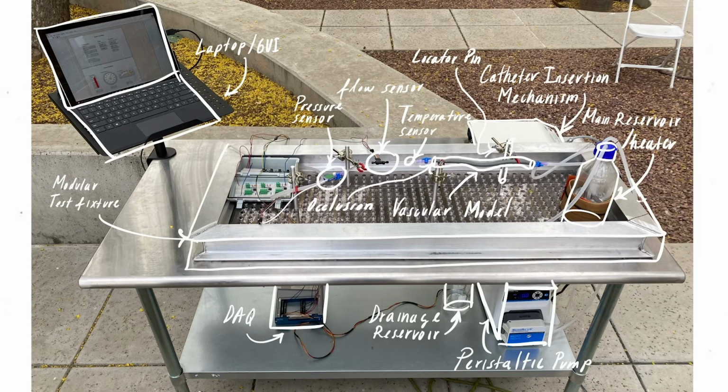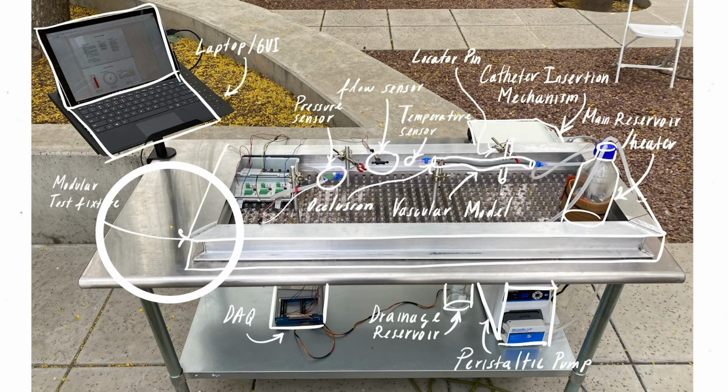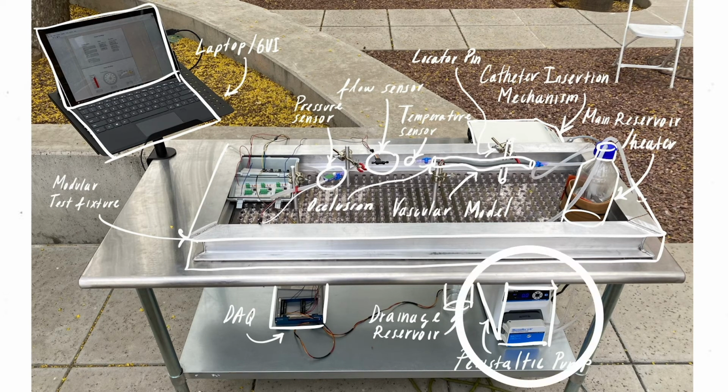The integrated PADTS system has 2 levels. The main level includes the main reservoir, a catheter insertion mechanism, the electronics box containing all the electronic components, a laptop GUI, and the modular test fixture. The bottom level includes the drainage reservoir, the multifunction input and output device, and the pump.